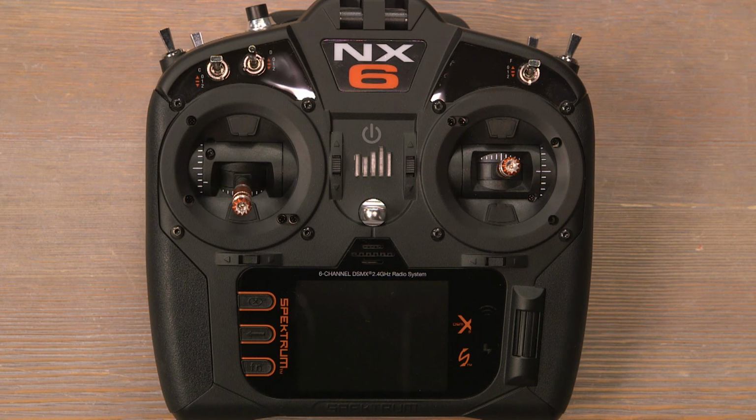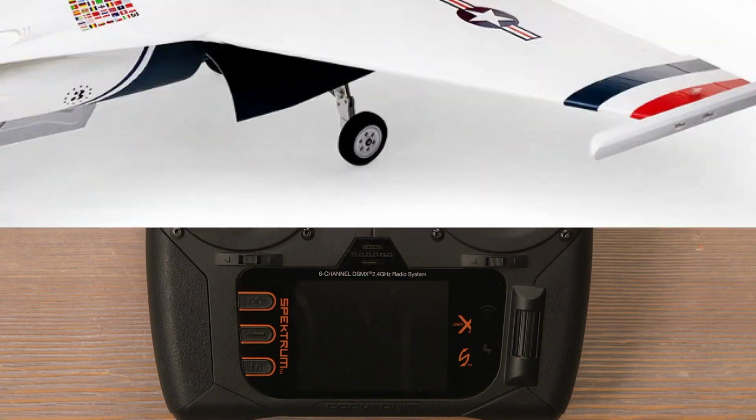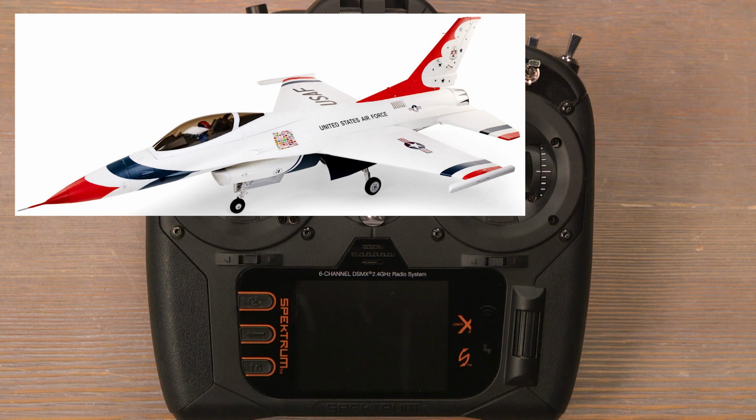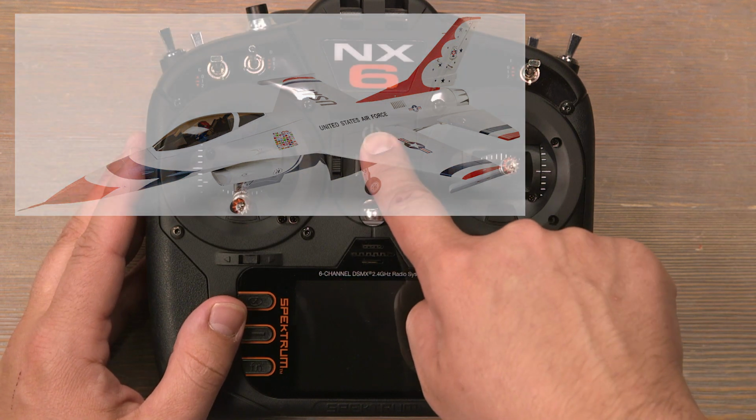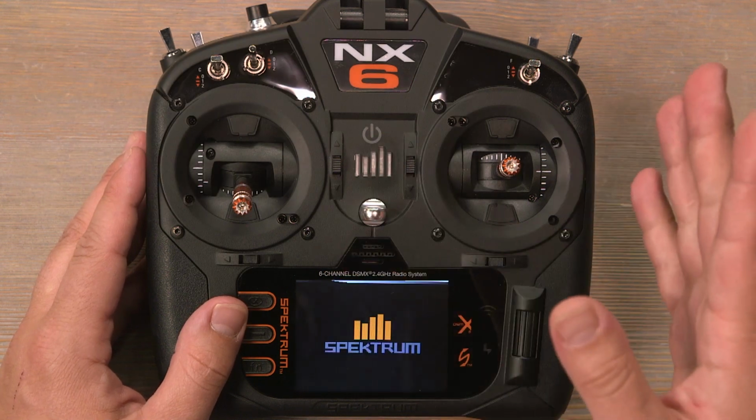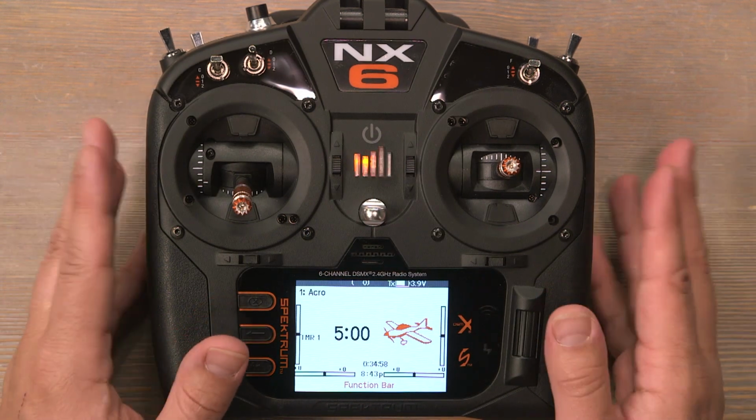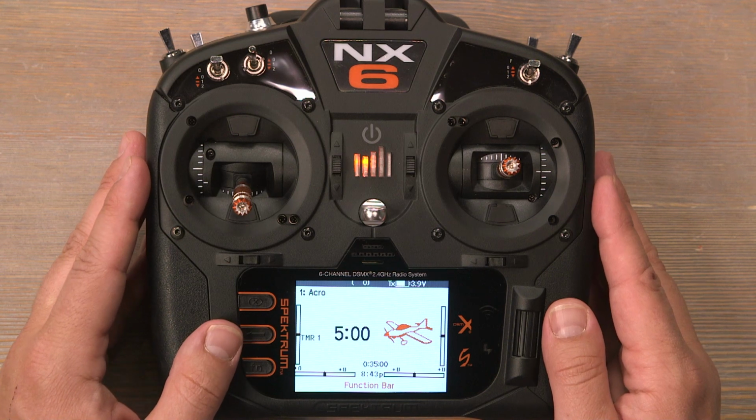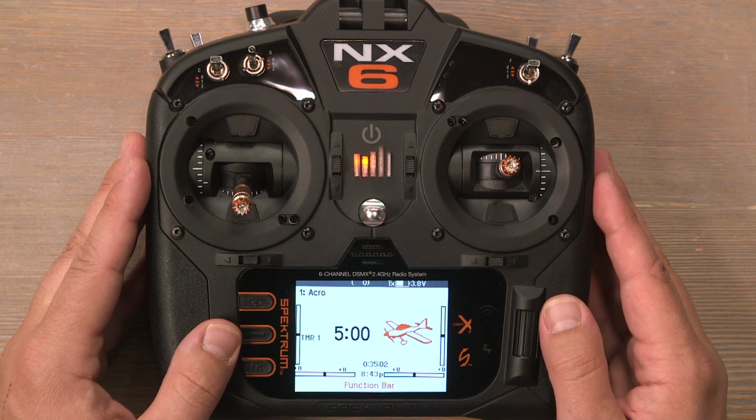Hello and welcome to this transmitter programming tutorial for the E-Flite F-16 Thunderbirds 80mm. Today I'll be programming this NX6 transmitter, but these programming instructions are applicable for all Spektrum NX radios. Let's get started by selecting a new model.